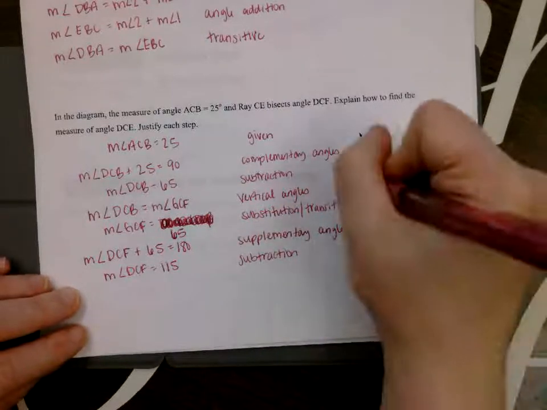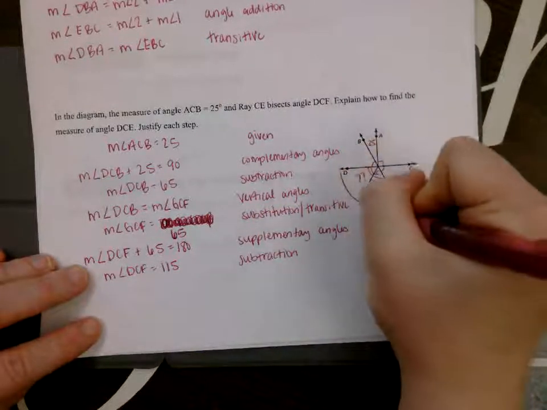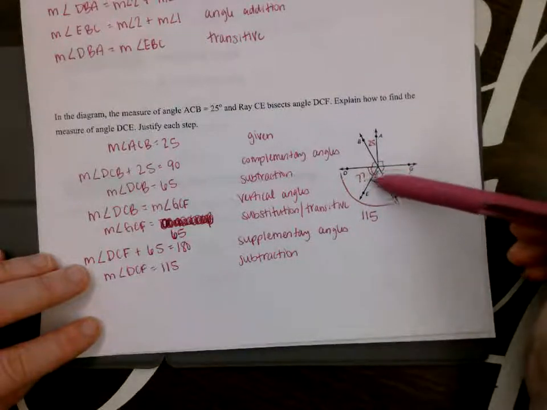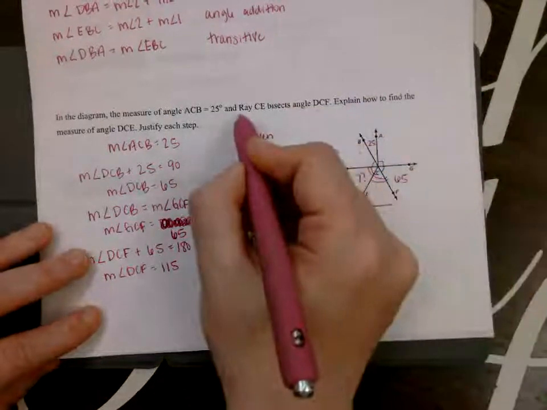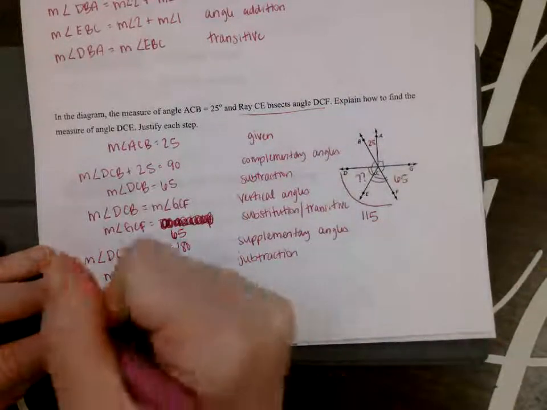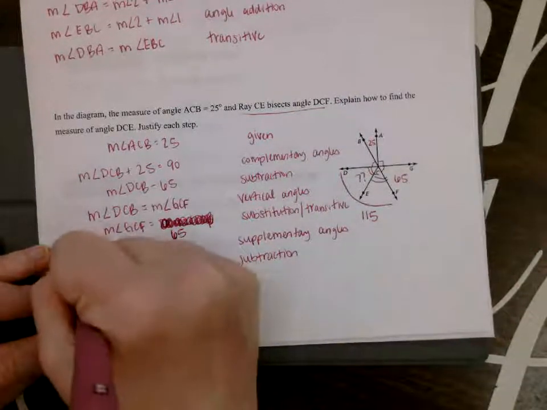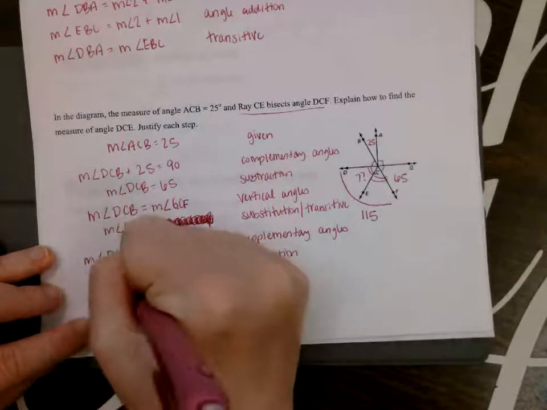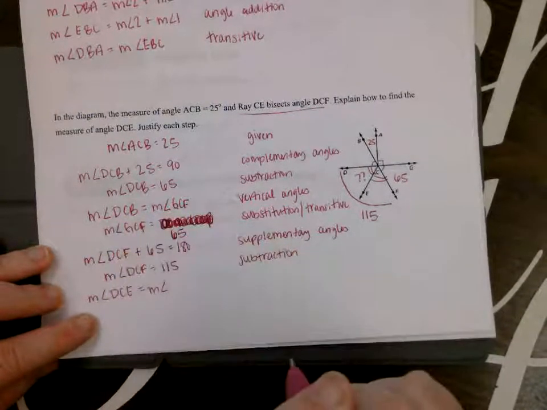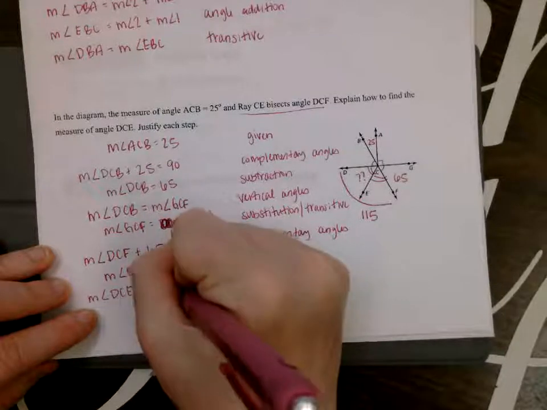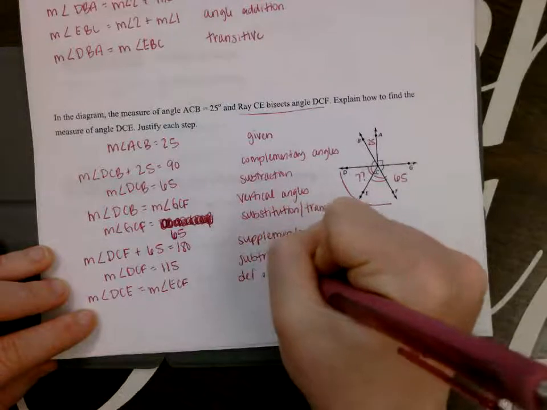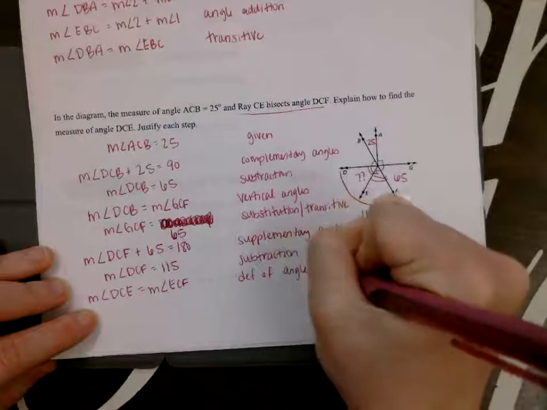So this whole thing out here is 115, but like I've written in here, I knew that these were the same. Why? Because up here it told me that it bisects. So I know that the measure of angle DCE is equal to the measure of angle ECF by the definition of angle bisector.